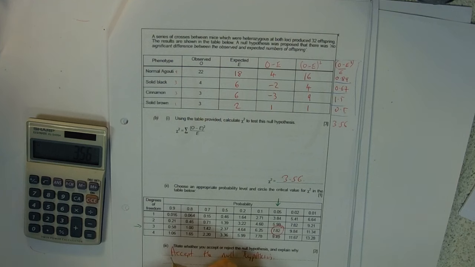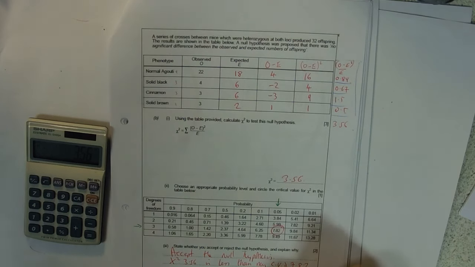Now, because my chi-squared 3.56 is less than my critical value of 7.82.